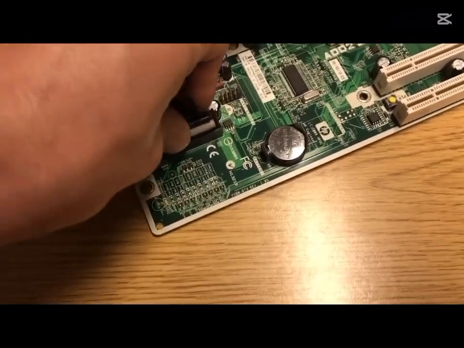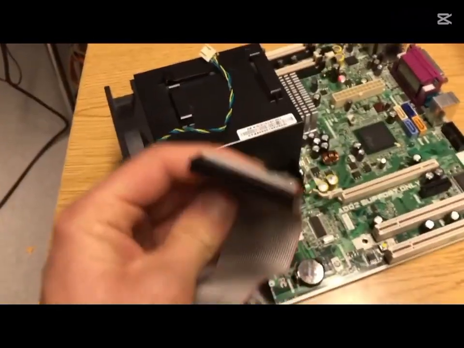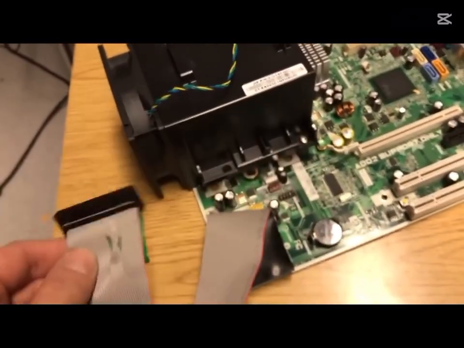I'm doing this one-handed, so just bear with me. Okay, this plugs in like so. And then this end would plug into like a hard drive or something like that.